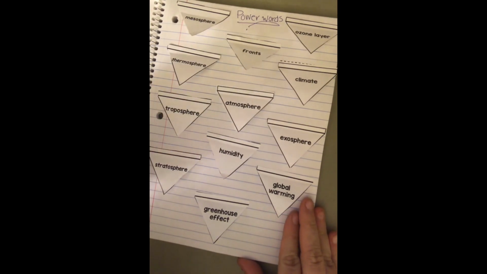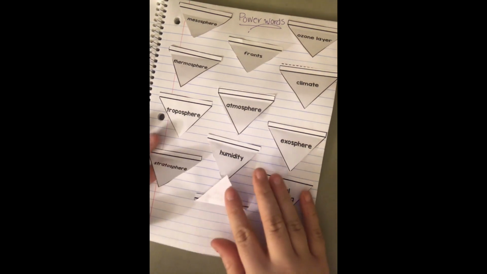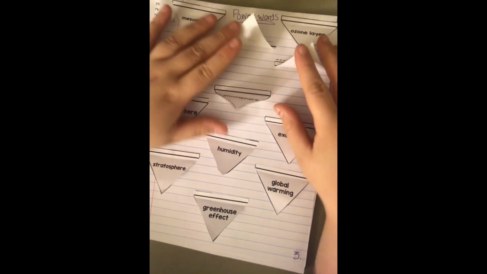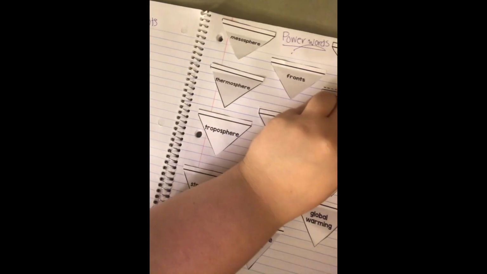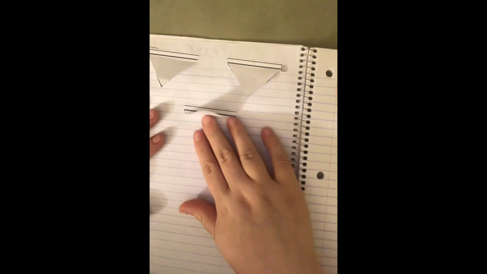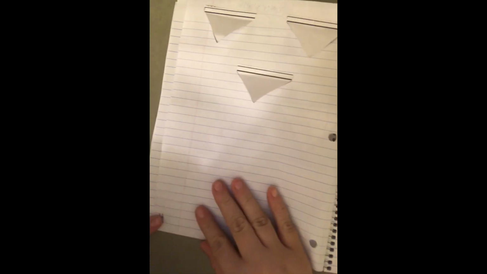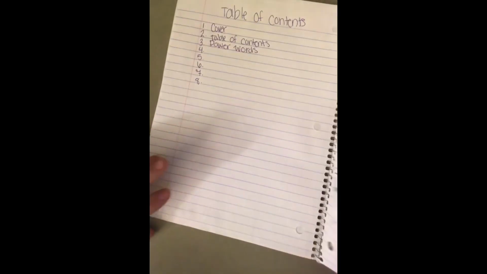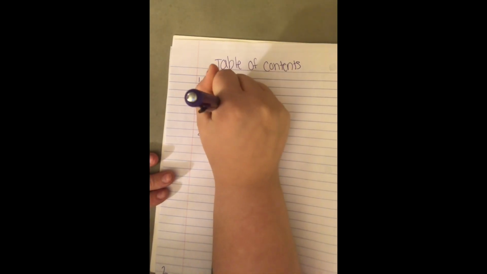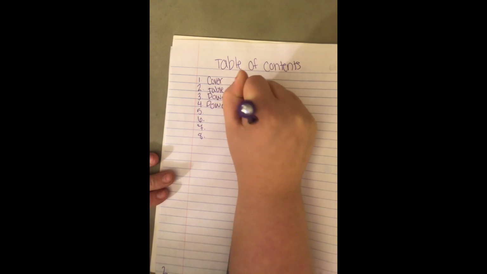Okay, so I did go through and I placed them. Noticed again, this is just the hyperdoc we're replacing. So there's nothing written underneath them. I could not fit them all on, so there are some on the second page, and that's okay. I've titled it page 4. So on my table of contents, I'm going to include power words, because that is my 4th page. So I'm going to put a 5 down here in the corner.